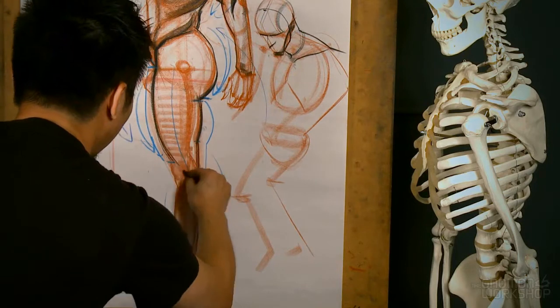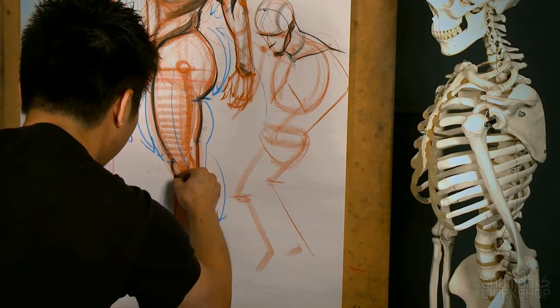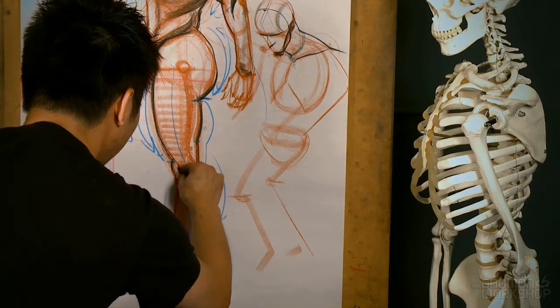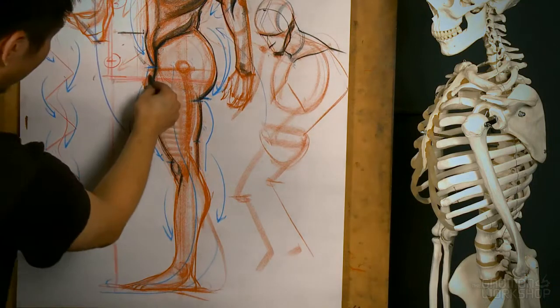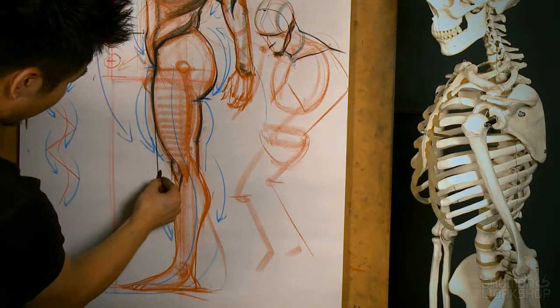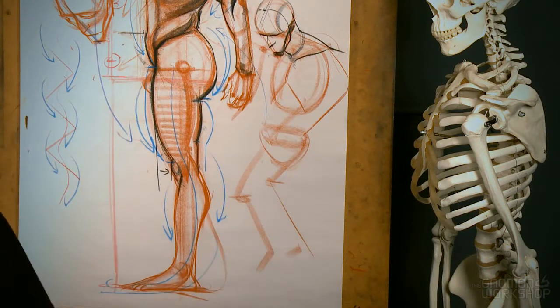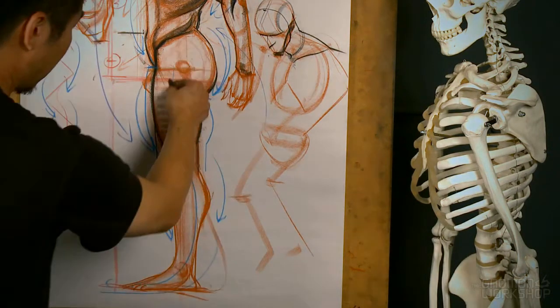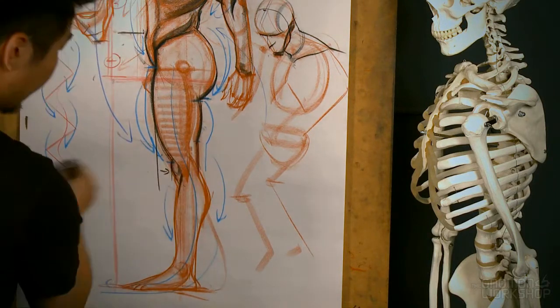So here's the kneecap, the tendon, this sits in the front. Push that knee back. Okay, so where the S curve happens, it happens right at the knee area.